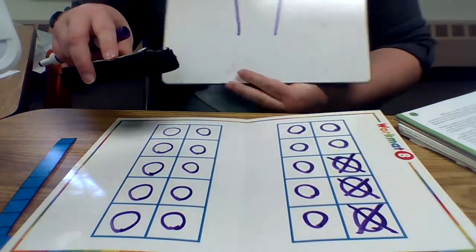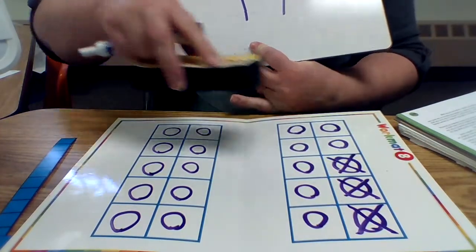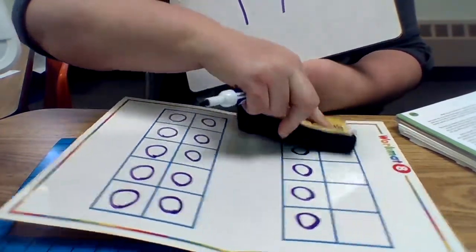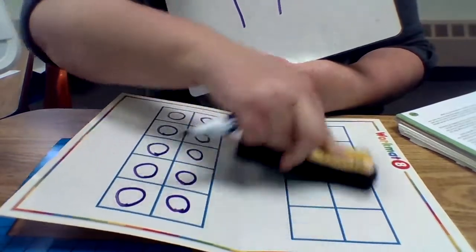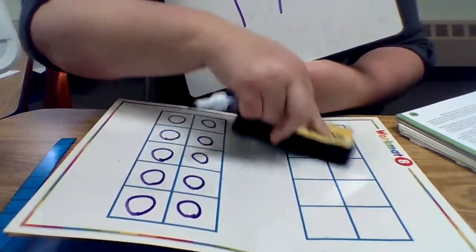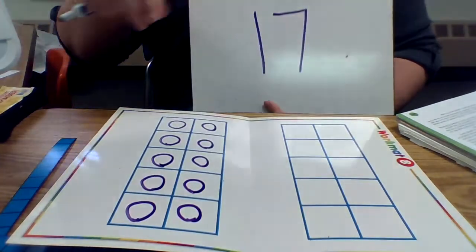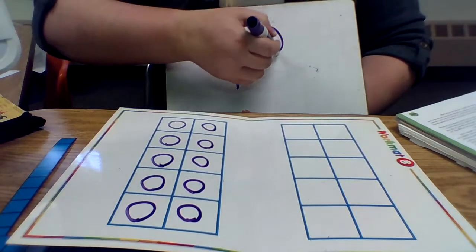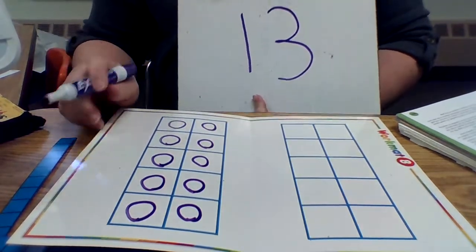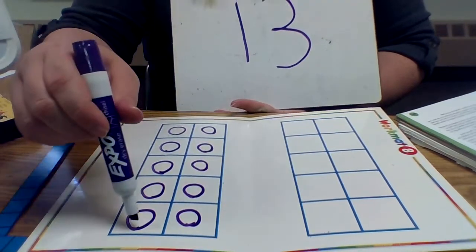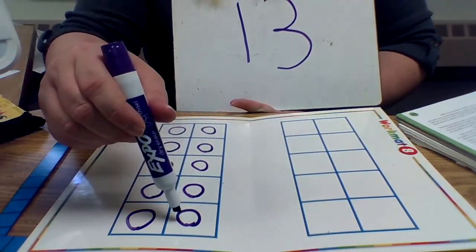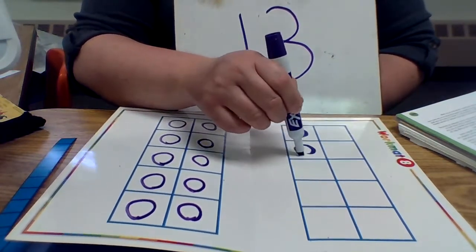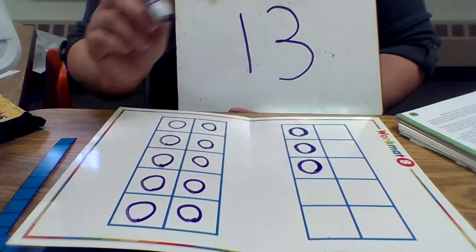I'm trying to think if I should do another one with you. Maybe. What if I only wanted, okay, I'm going to erase this whole one over here. What if I only wanted you to show me 13? If I said, show me 13 on these 10 frames. Well, we know that's 5, 10, and now I need some ones, 11, 12, 13.